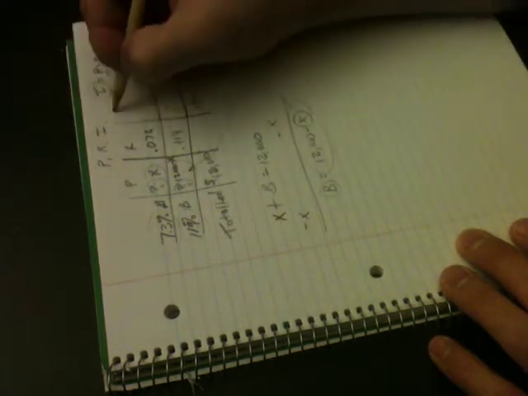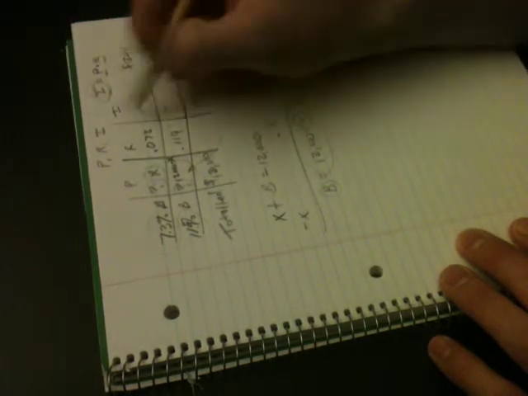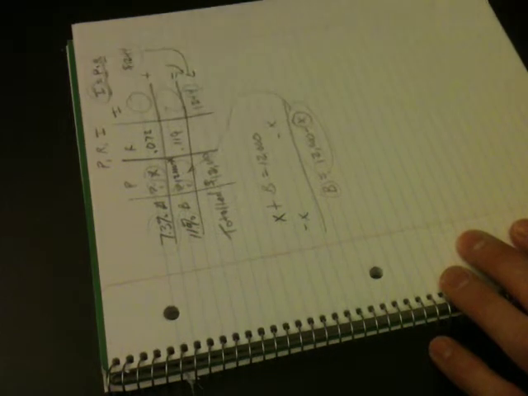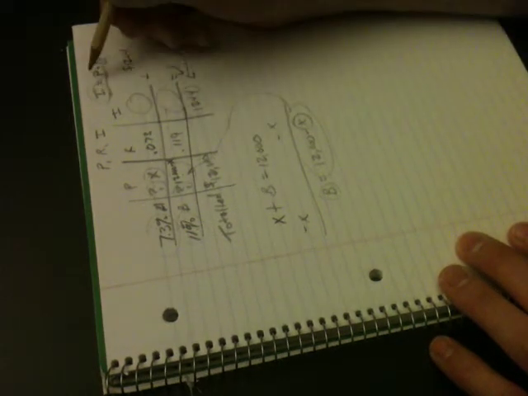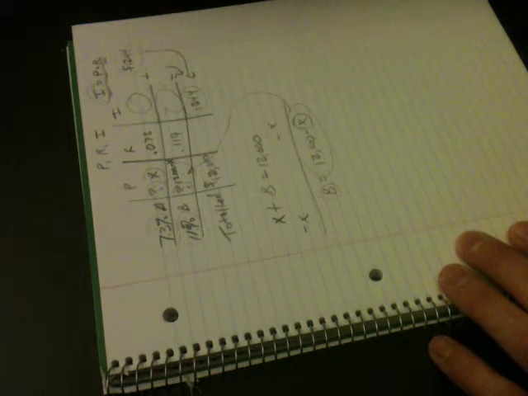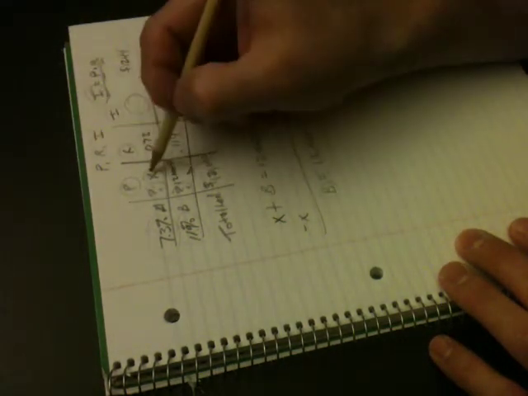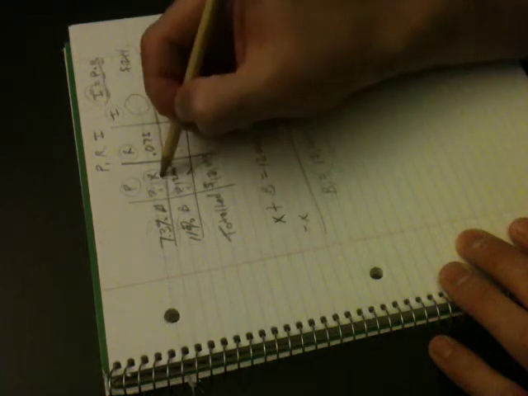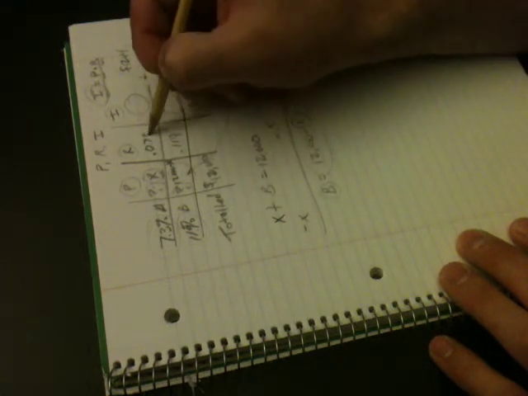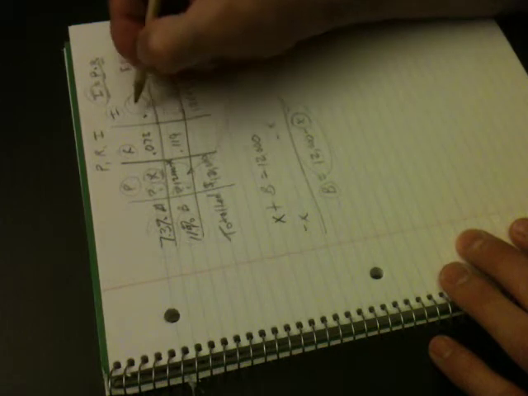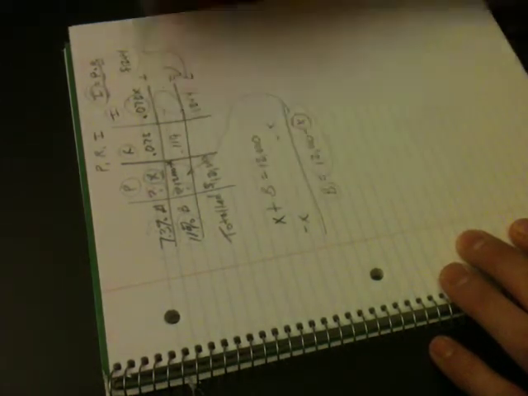Now, we can actually use this equation: interest earned is equal to the principal times the rate. We multiply the principal times the rate to equal the interest. So we have x as our first principal, and our rate is 0.073. Multiply the two together, you get 0.073x. And the same thing occurs down below.